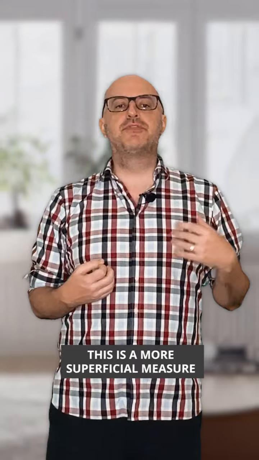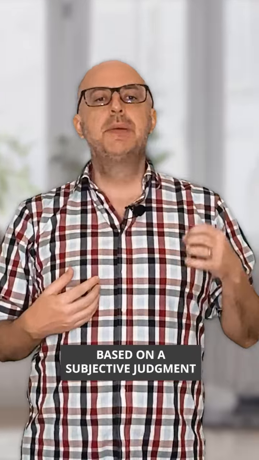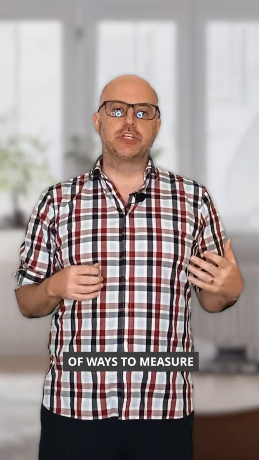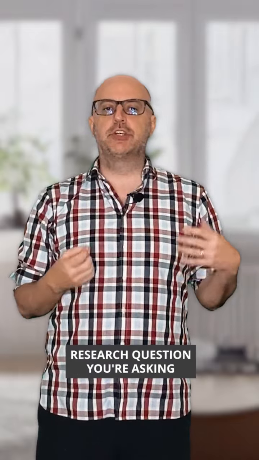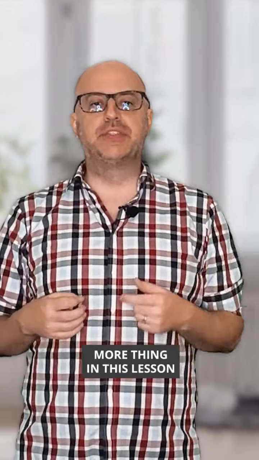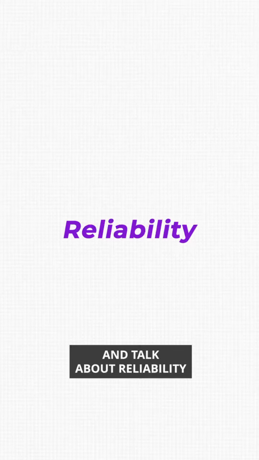This is a more superficial measure, assessing whether the test appears to measure what it's supposed to measure based on a subjective judgment. This is maybe the best way to start with any test of validity. I recommend thinking of ways to measure, writing them down in words, and then matching it back to the original research question you're asking. Let's do one more thing in this lesson and talk about reliability.